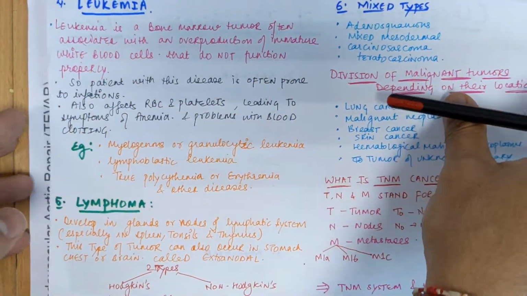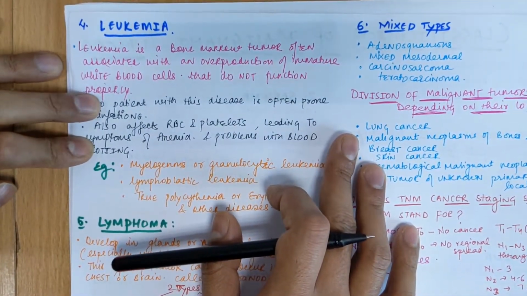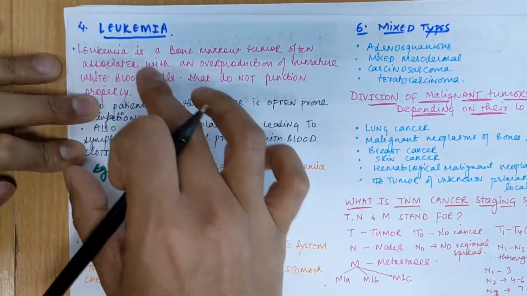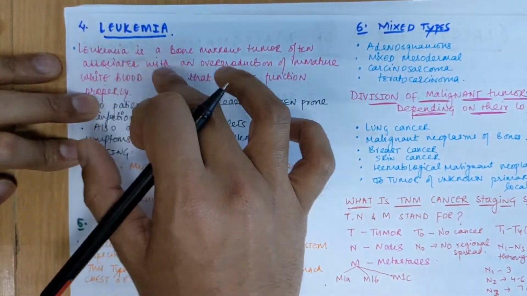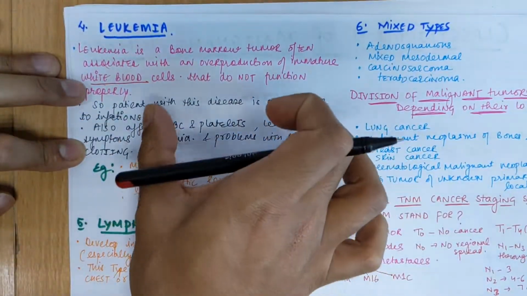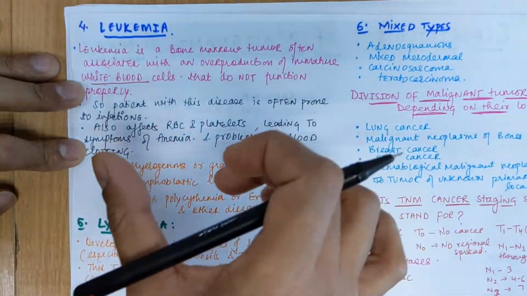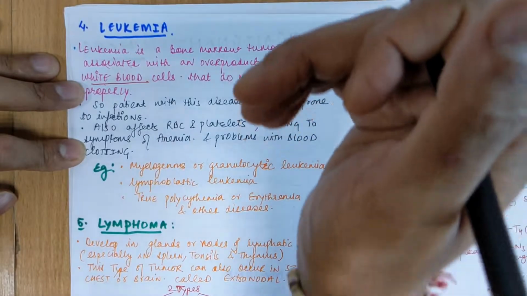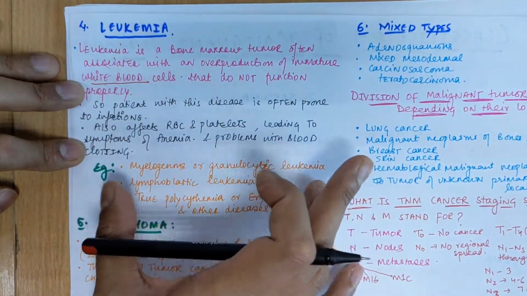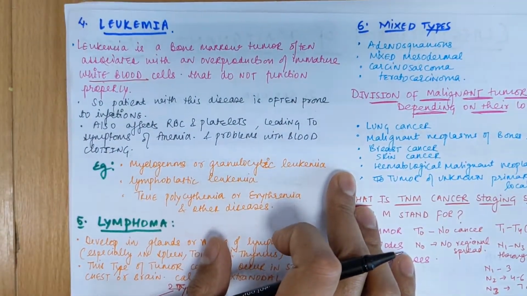Now comes leukemia. Leukemia is related to your blood cells, the white blood cells, which do not function properly. Leukemia is a bone marrow tumor often associated with overproduction of immature WBCs that do not function properly. The patient with this disease is often prone to infections, viral or bacterial, because they have immature WBCs, which fight against infections, so they are not able to develop those cells.